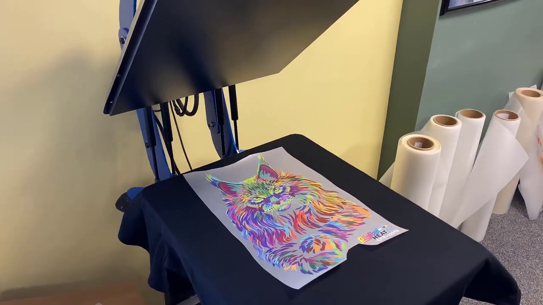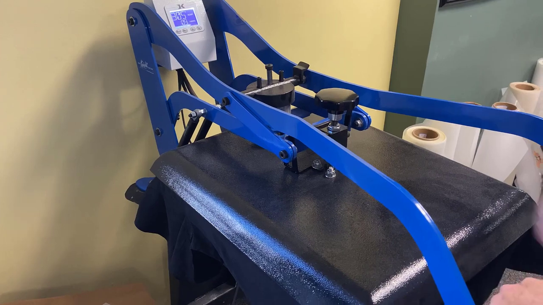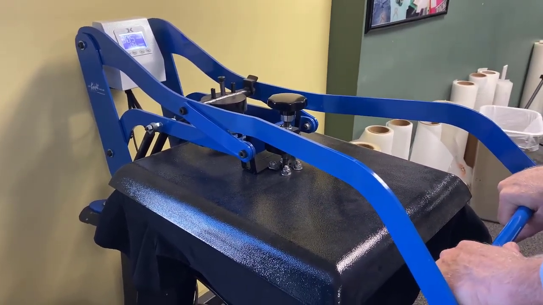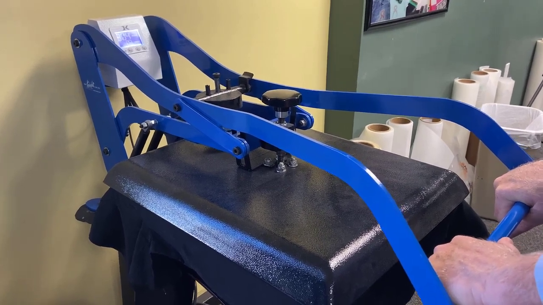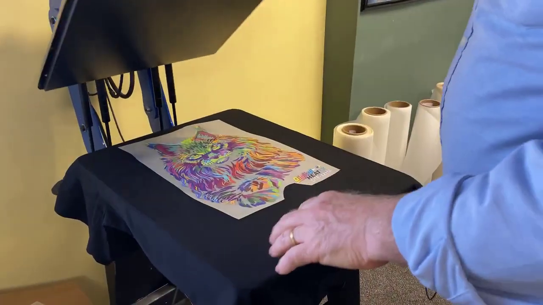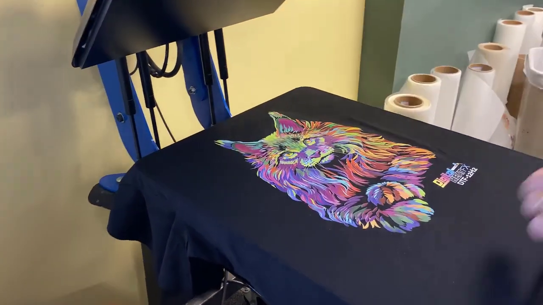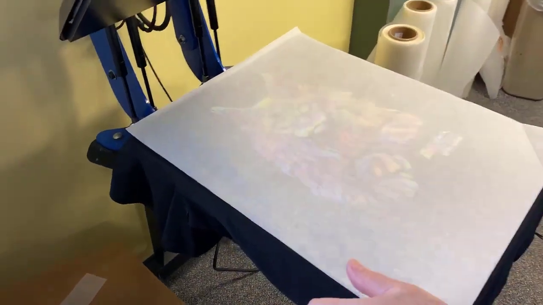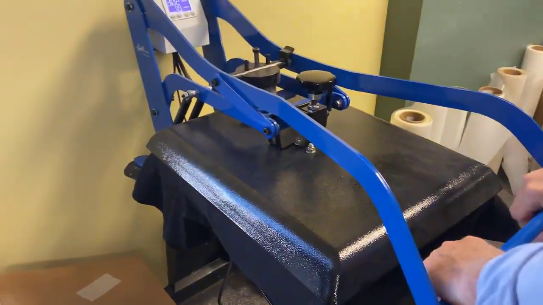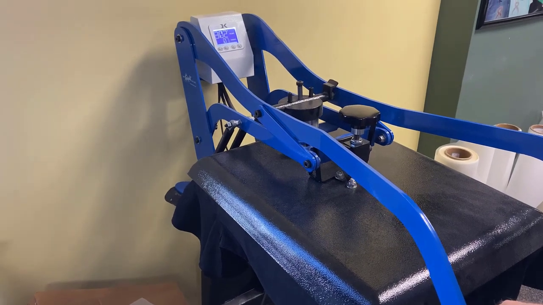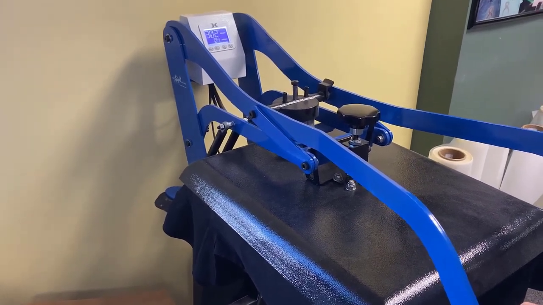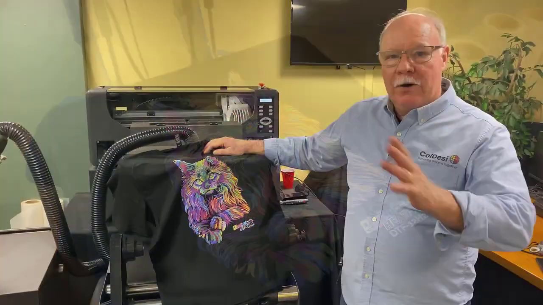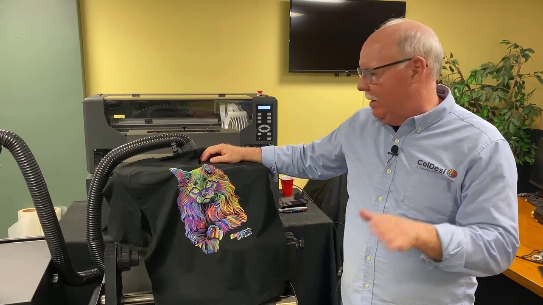All right, here we go. This is a 10-second heavy pressure, 300 to 305 degrees. Then we're gonna do a hot peel in another 5 seconds. And cover it with a secondary sheet. This one we're gonna do the same pressure, 5 seconds, same temperature, 5 seconds instead of 10. There we have it.